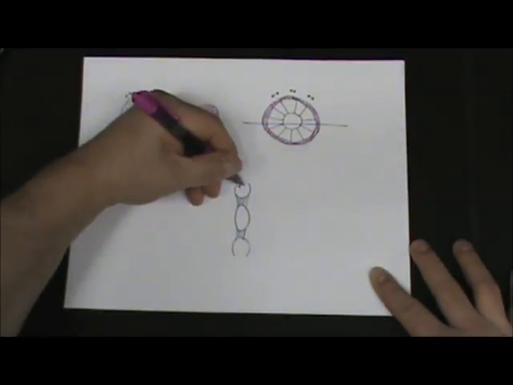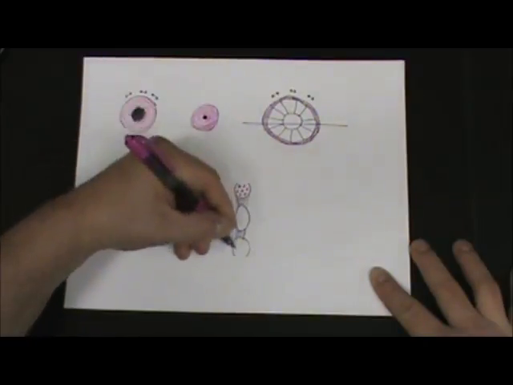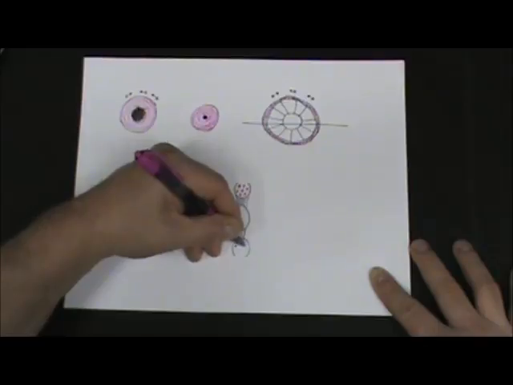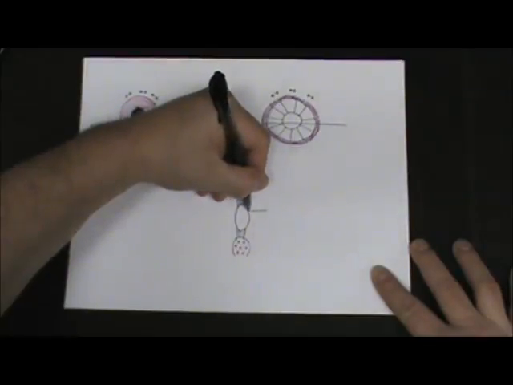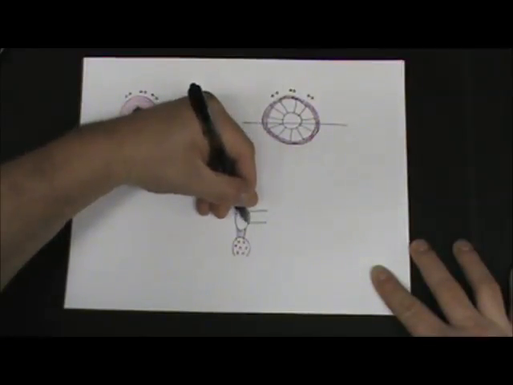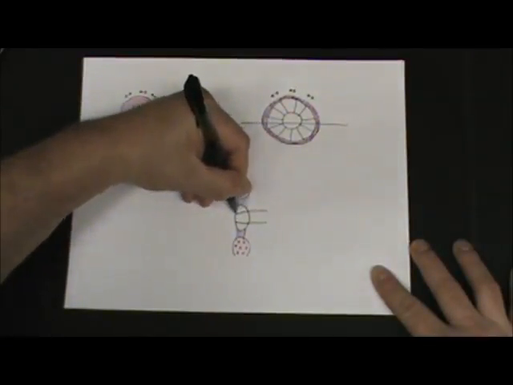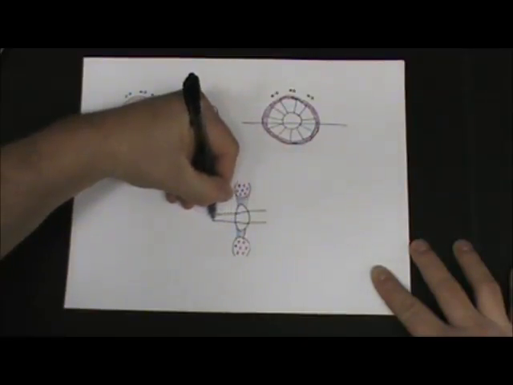Now inside the ciliary body, we said there are bundles of smooth muscle running in a circle. And a flat lens doesn't deflect light much. Refracts it just a little bit as it enters and heads back towards the retina.